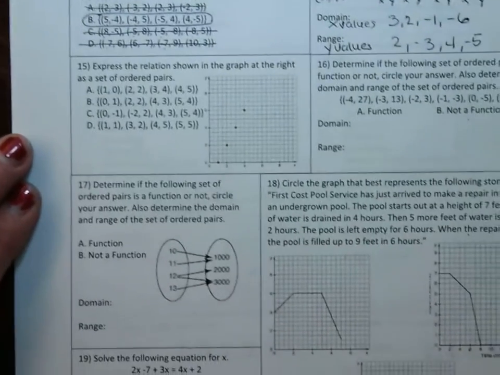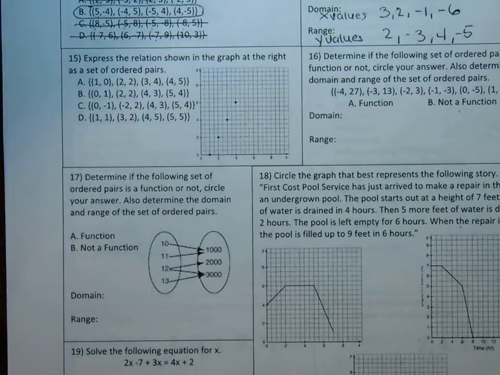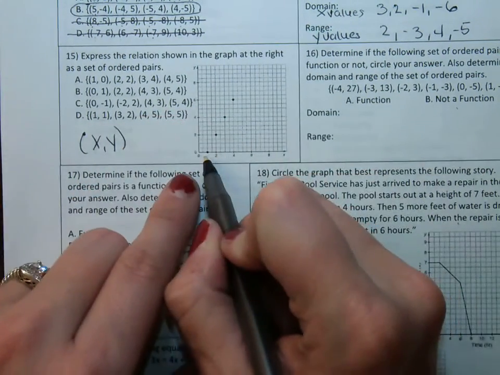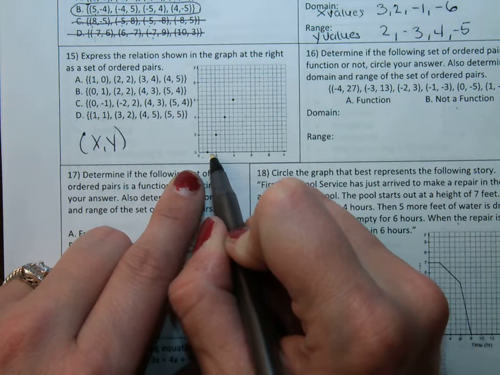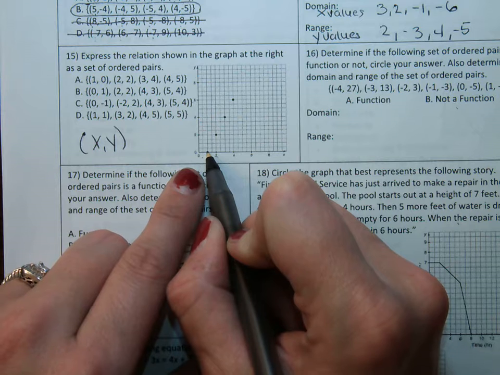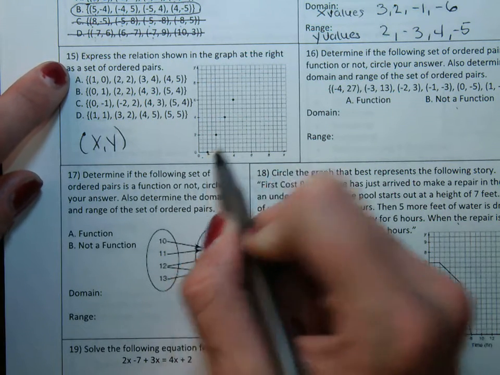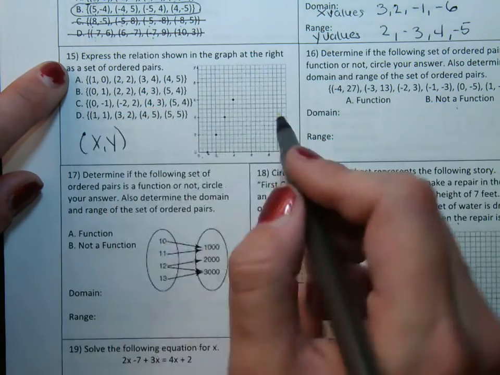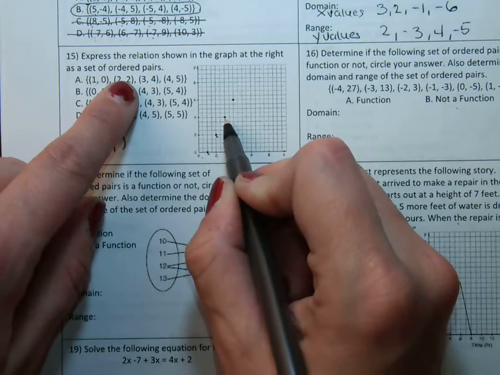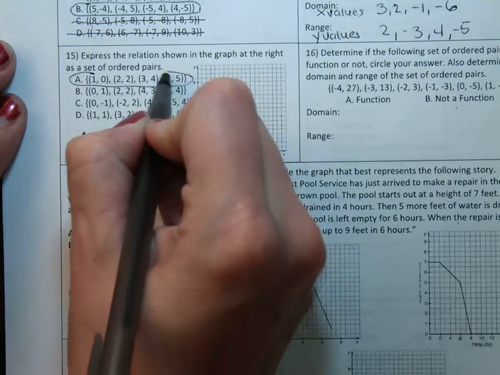Number 15, express the relation shown in the graph as a set of ordered pairs. So remember, an ordered pair is x comma y. So this first point, we skip 4 lines and go over 2, so it's counting by half. So we go over 1, up 0, so we need to have a 1 comma 0, which we have here. We have a 2 comma 2. We have a 3 comma 4. And we have a 4, 5, so our answer will be A.